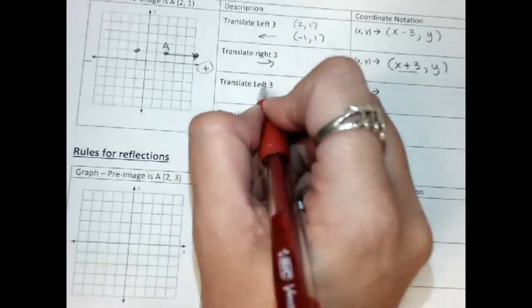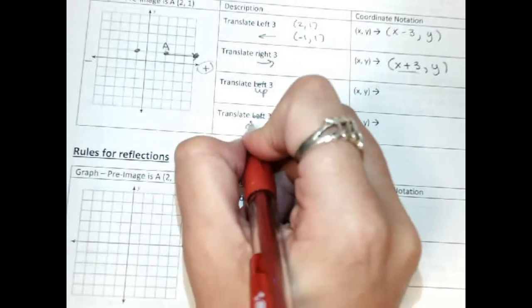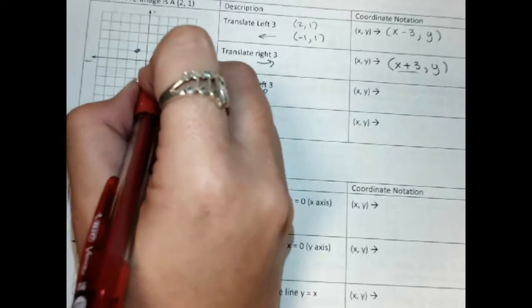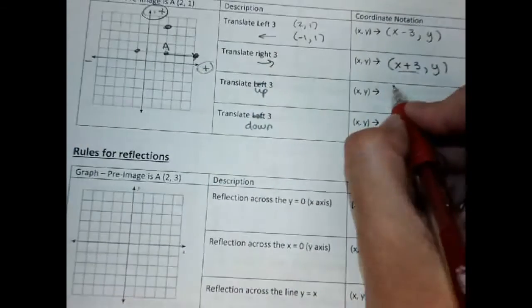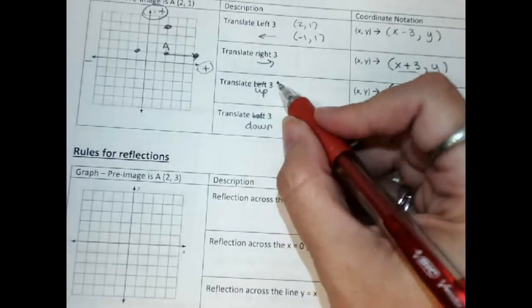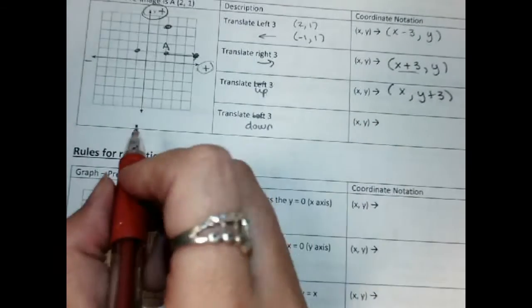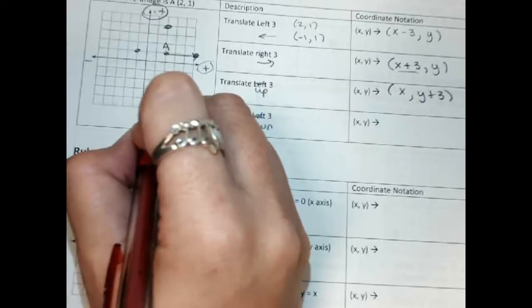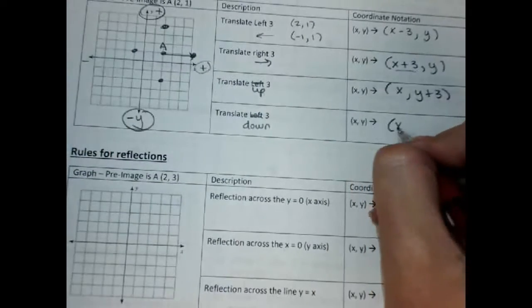Oops, this should be up, and this should be down. I didn't write that in there. Up would be start here and go up 3. Well, that's going in the positive y direction, so I'm not changing x, I'm just going up 3, so that's (x, y + 3). And if I go down 3, that starts right here and goes straight down in the negative y direction, and that gives us (x, y - 3).